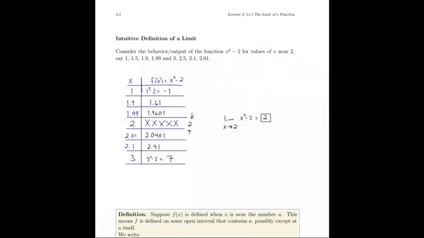Similarly, from the other side, we start at 3 and we plug 3 into this function. That's 9 minus 2 is 7. It's pretty far from 2. That doesn't seem very good, but we try 2.1. And when we do that, we get 2.41. Again, plugging in 2.1 into the function. Then we plug in 2.01 into this function for x, and we get 2.0401.